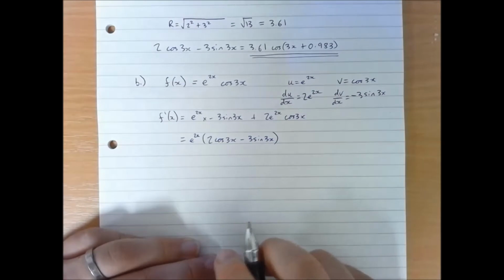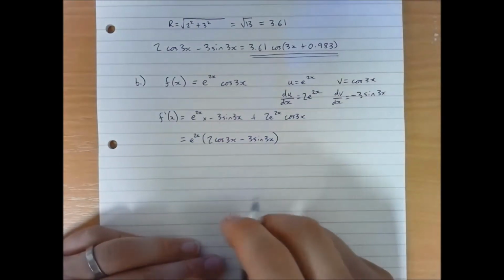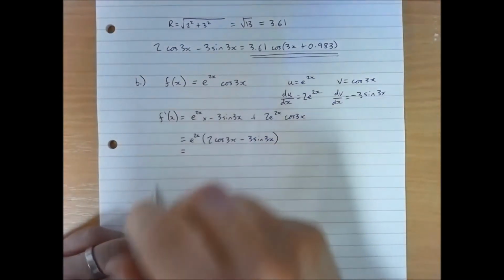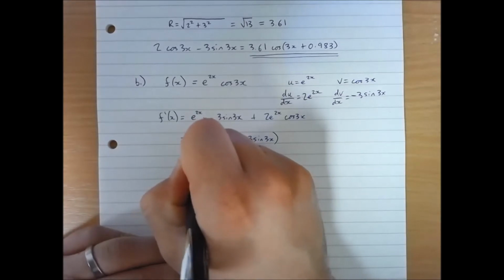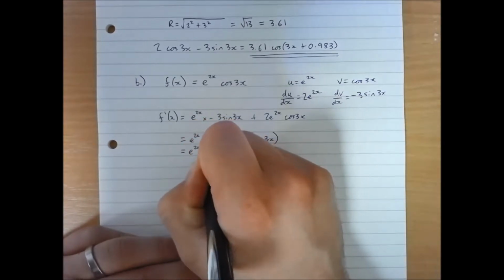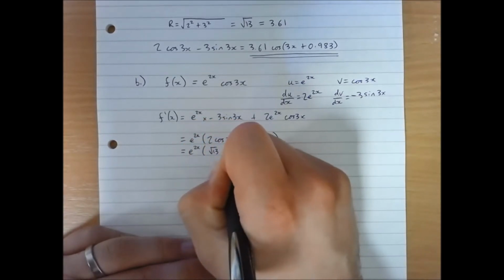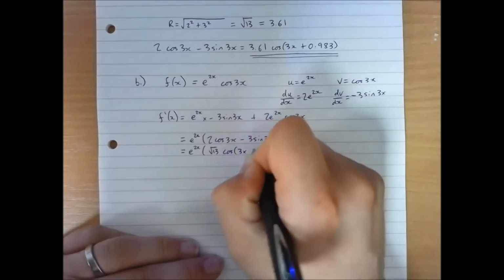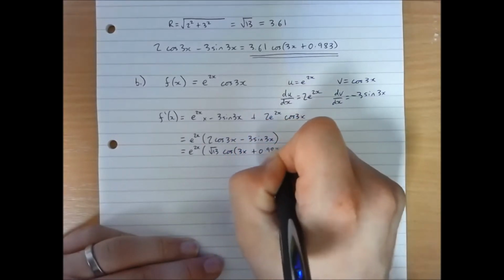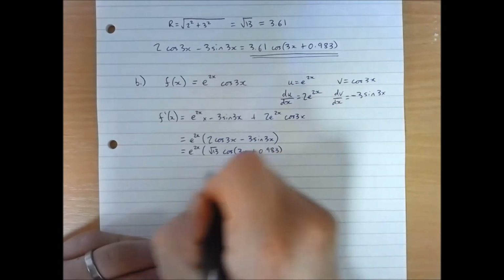This is the expression that we had in part A, and so we've been able to rewrite that as e to the 2x lots of root 13 cos(3x plus 0.983), and this is the required format.